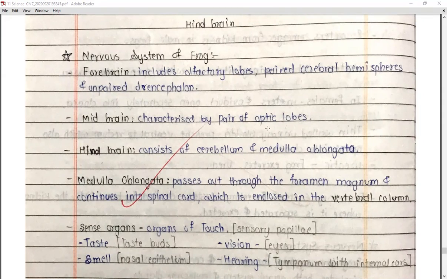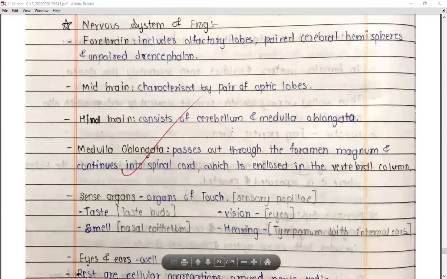So optic lobes is about the vision, right? The hindbrain consists of the cerebellum and medulla oblongata, so it is again the same as in humans. The hindbrain consists of the cerebellum, which is simply said to be the small brain, and also the medulla oblongata.